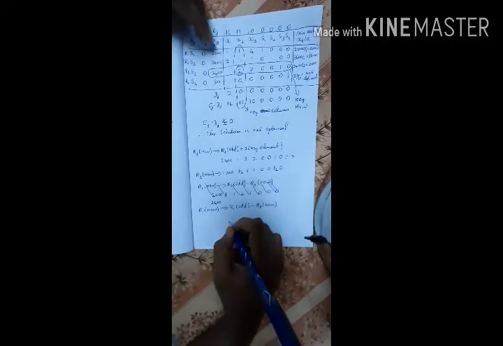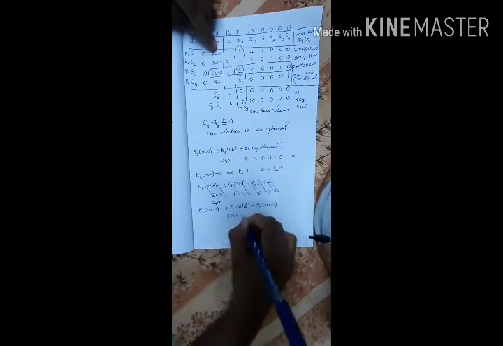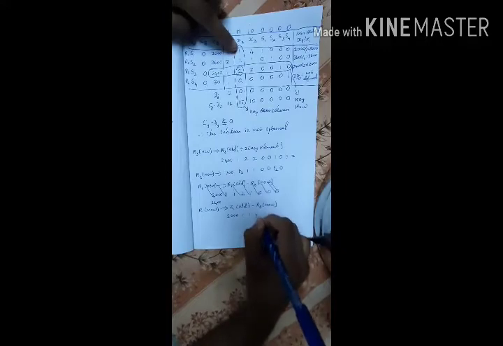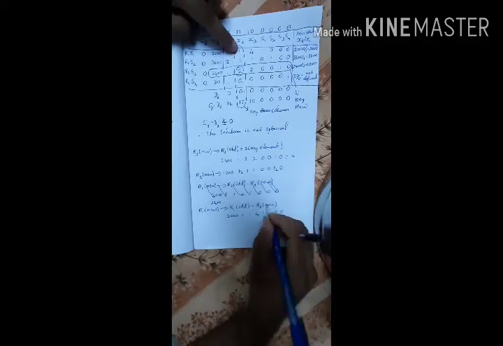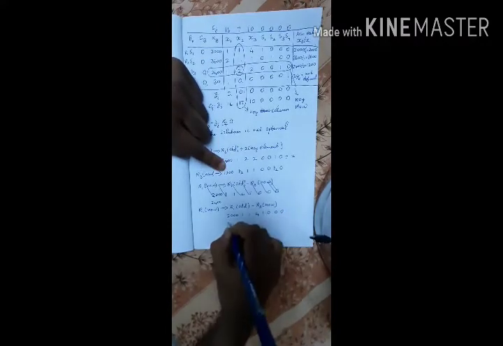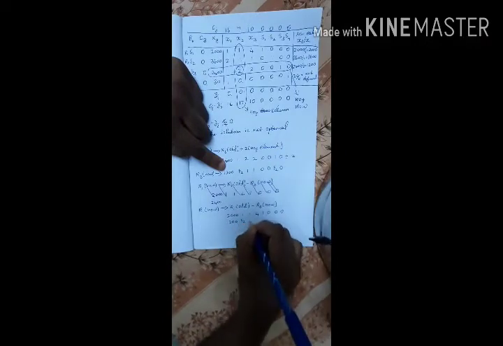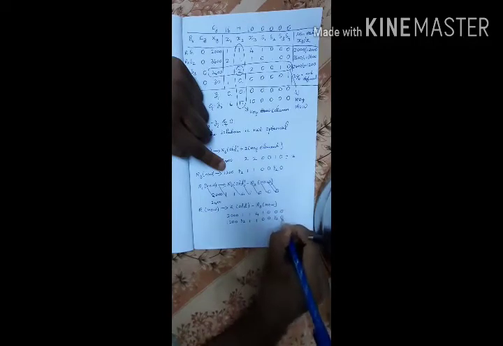R1 old is this one: 2000, 1, 1, 4, 1, 0, 0 and 0. What is R3 new? R3 new is this one: 1200, 1 by 2, 1, 1, 0, 0, 1 by 2, 0.